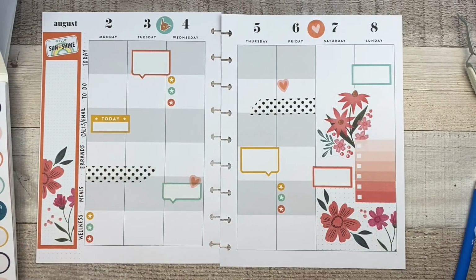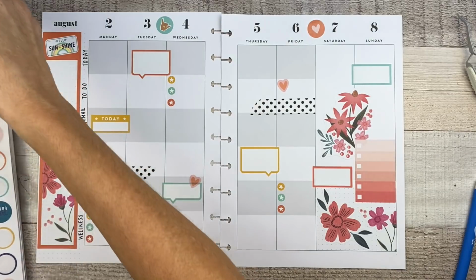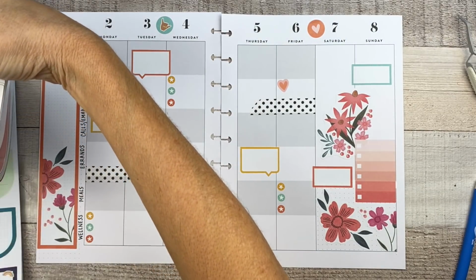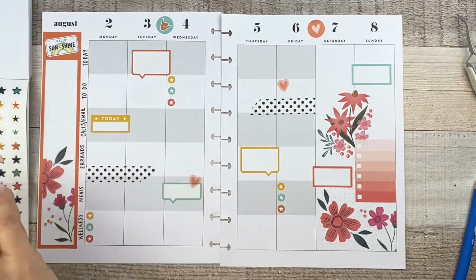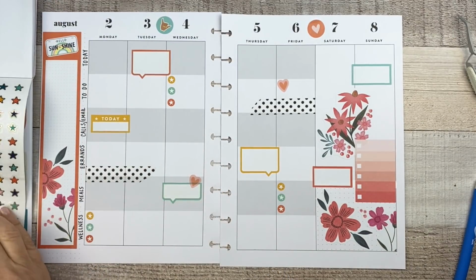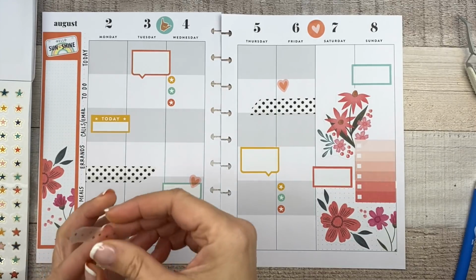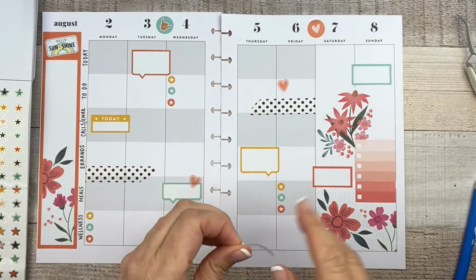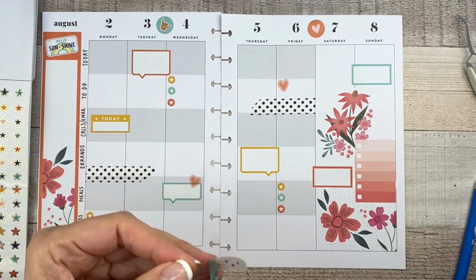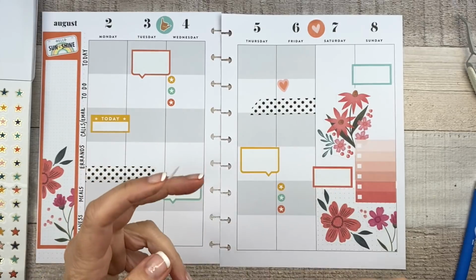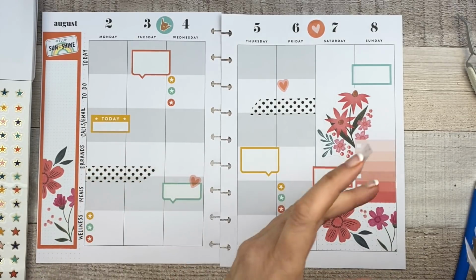Let's see what sparkles would look like up there. Who knows? Just little bits maybe. Let's cut them apart. Why is that there? The rest stuck on my sticker.